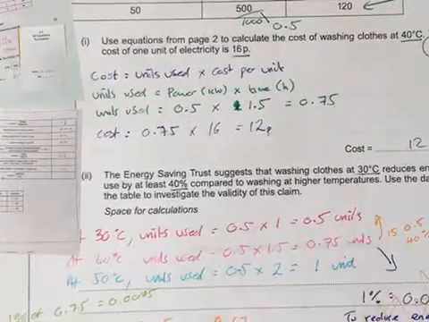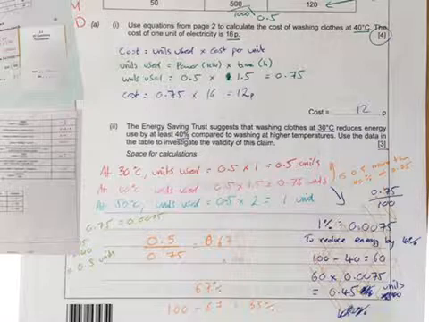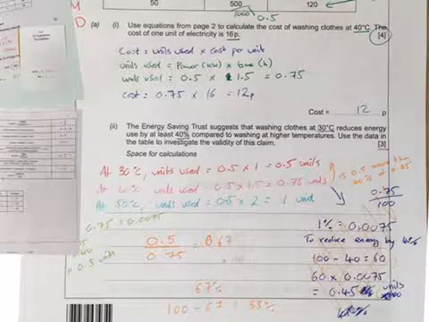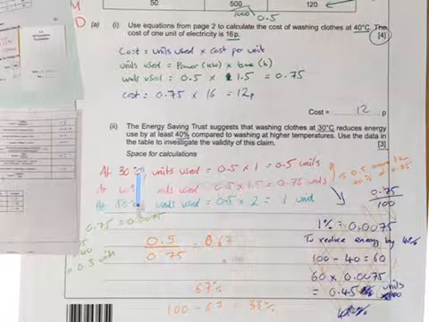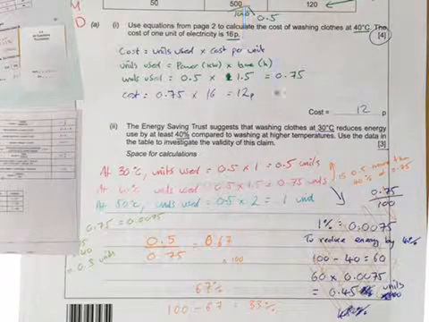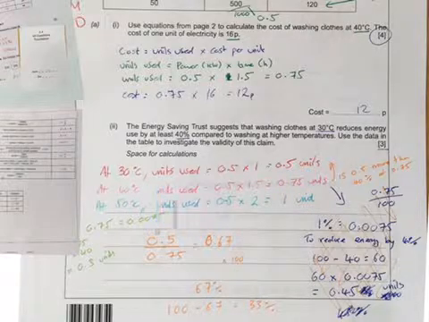Okay, so this question, I don't want to really spend too long on this for 3 marks, but it's a numeracy question. The Energy Saving Trust, they suggest that washing clothes at 30 degrees Celsius reduces energy by at least 40%. Right, so at 30 degrees, and I've got this information from the table above, 0.5 times 1 is going to give me 0.5 units. At 40 degrees, it's going to give me 0.75 units.